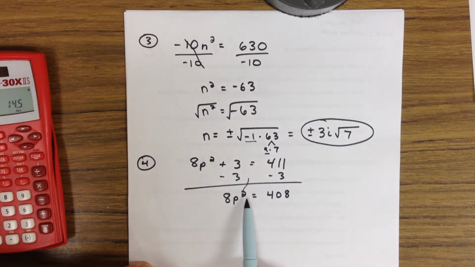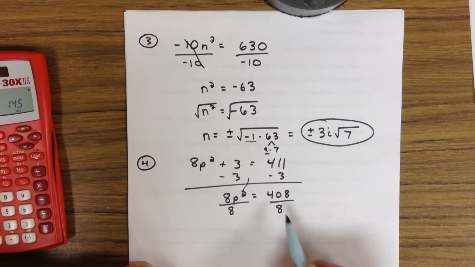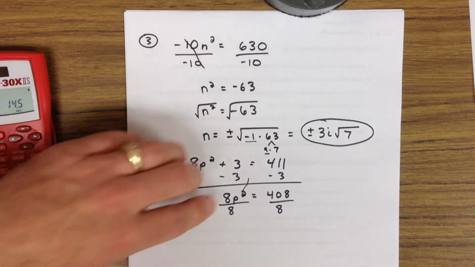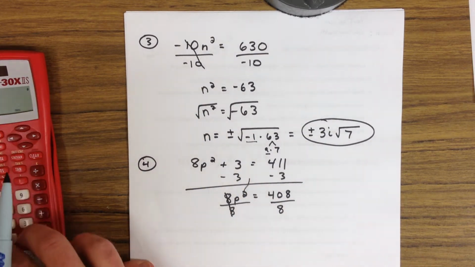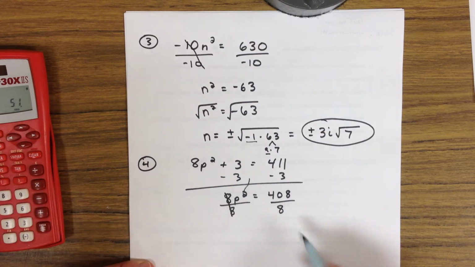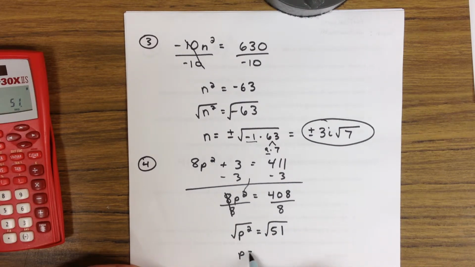Again, I'm not going to mess with the exponent until I get rid of the 8. So don't mess with the squared part until the very end. So 408 divided by 8 is 51. So I have p squared equals 51. Take the square root of both sides. p equals the square root of 51.